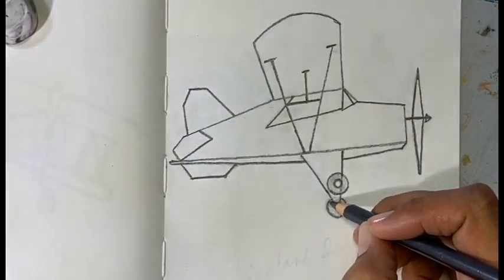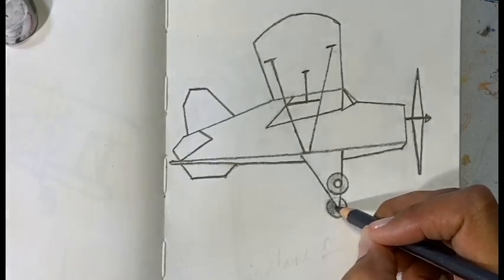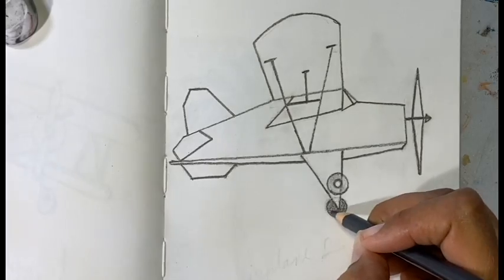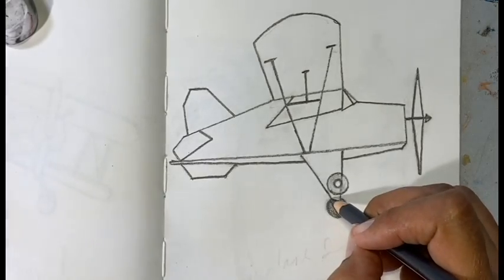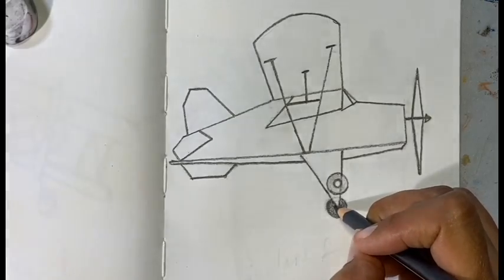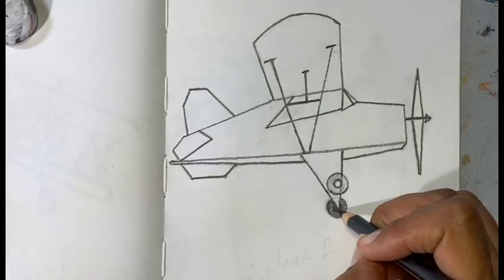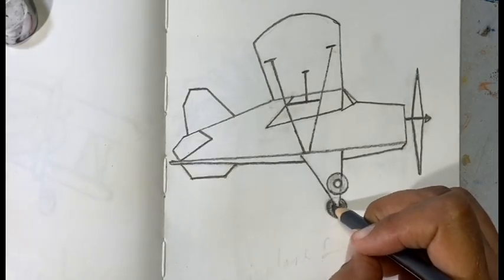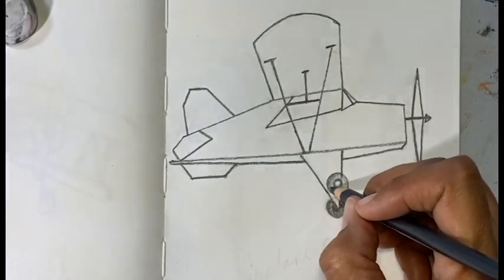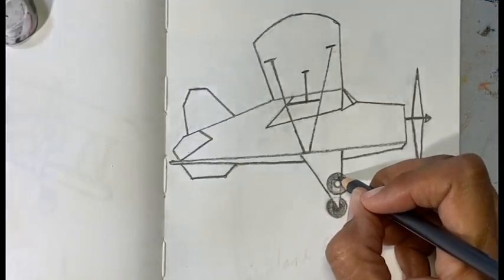The last thing I have to do is shade the wheel, which is right here, and it's a little darker in the middle. Watch this. Right around the inside of that wheel, nice and dark. And then this one, I'm gonna shade it also.